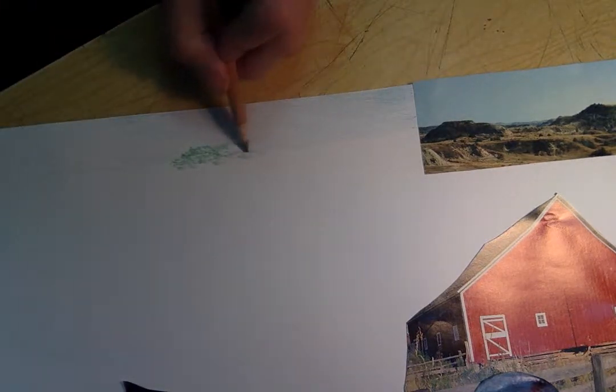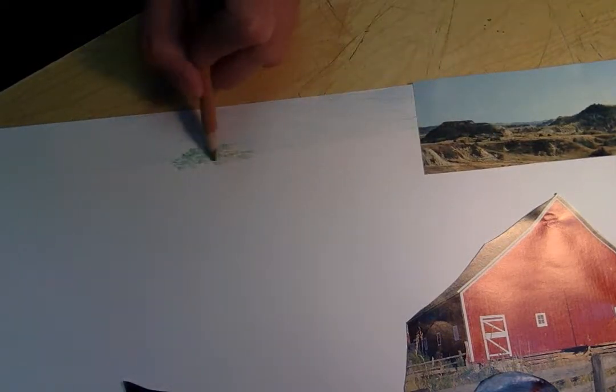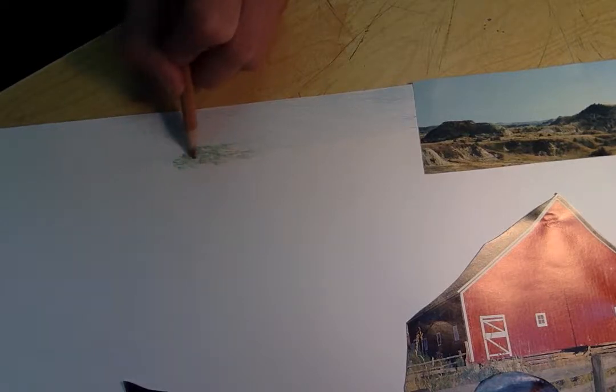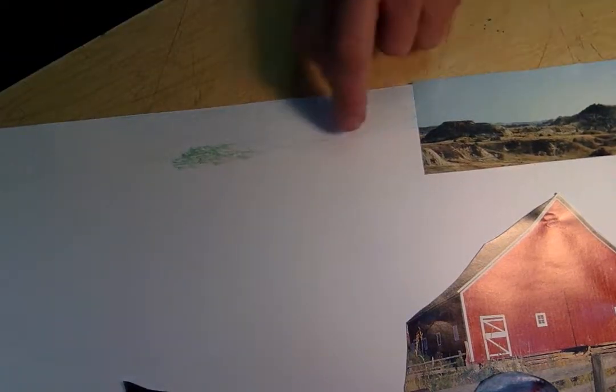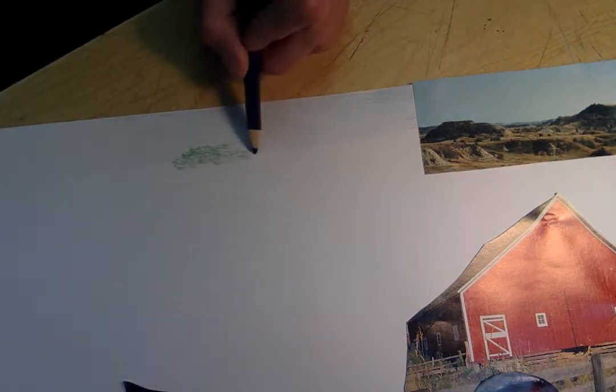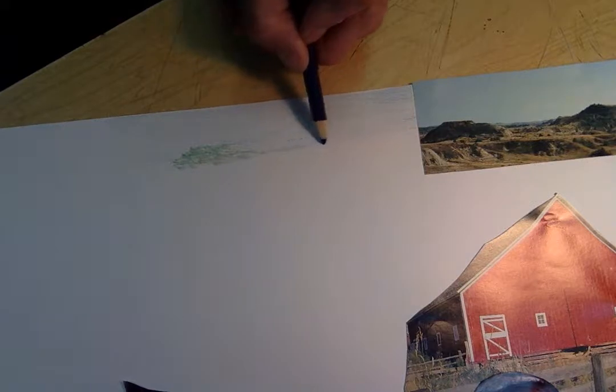So I'm using a tan colored pencil to go back in and create this landscape area here, this dirt area. Okay. And I could even add some of this back in the background, this blue area here. I'm going to keep it light again.